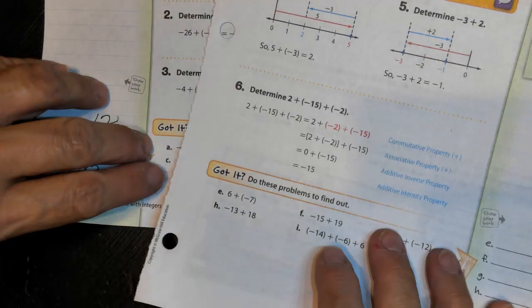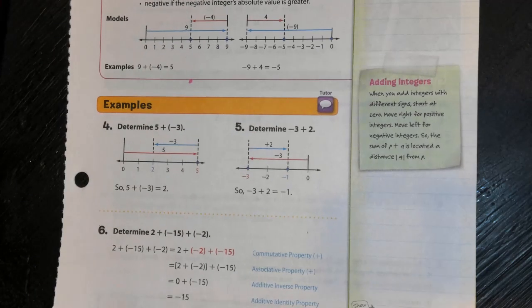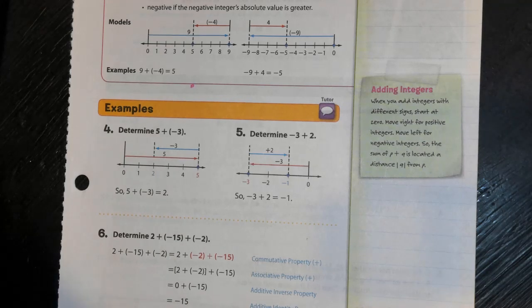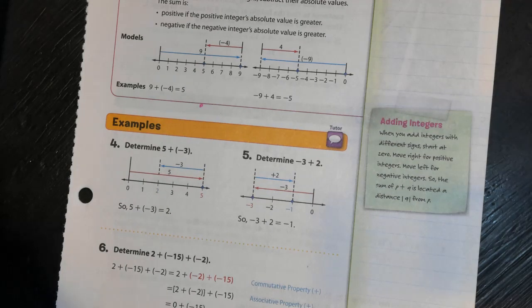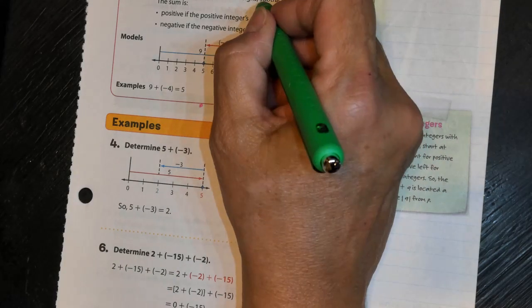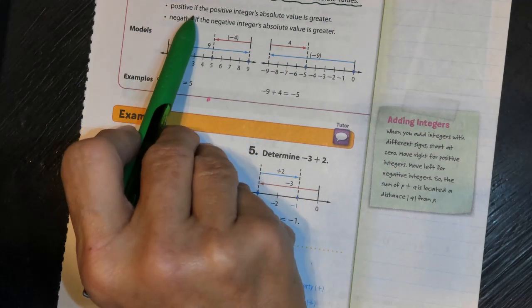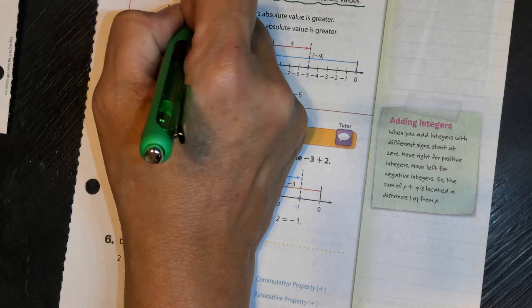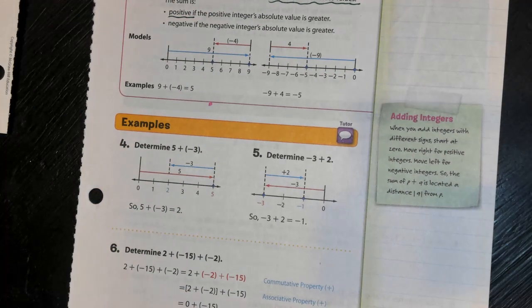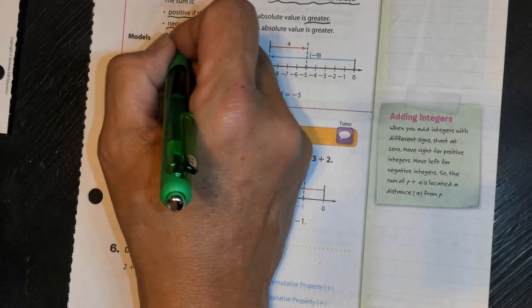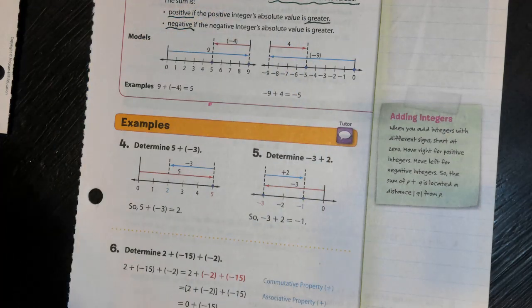Okay, adding integers with different signs. To add integers with different signs, you subtract their absolute values. Your sum is going to be positive if the positive integer's absolute value is greater. The answer is going to be negative if the negative integer's absolute value is greater. Okay?